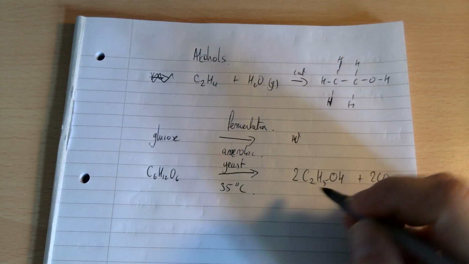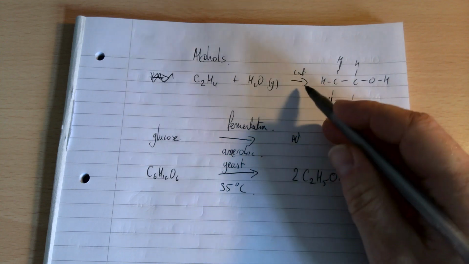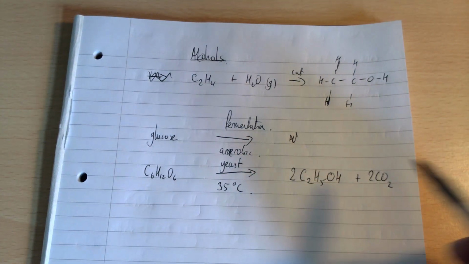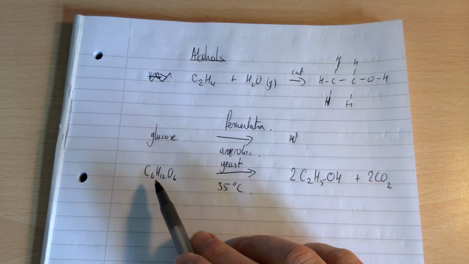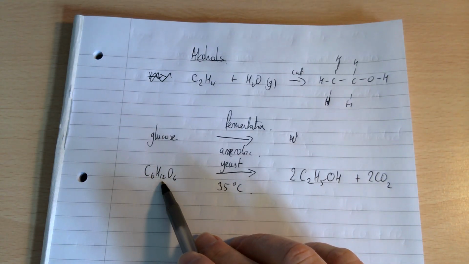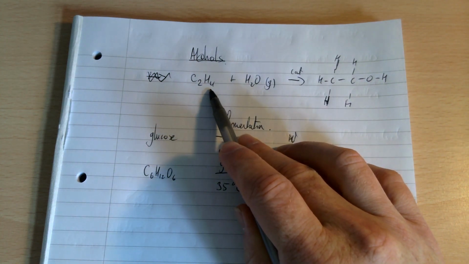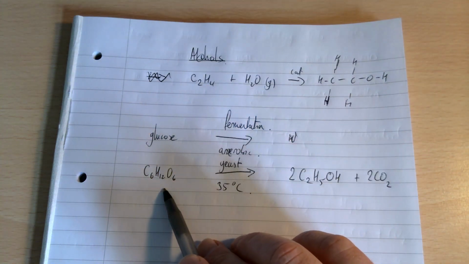Now this reaction works fine. You can do it at relatively low temperatures compared to the steam reaction I've mentioned up here. So that's an advantage. It is cheaper and easier to do, and you need different feedstocks that you can get and that you can grow. Glucose, of course, you can get from things like sugar beet and sugar cane. Ethene you have to get from cracking crude oil, so that's a finite resource, while glucose is a renewable resource.